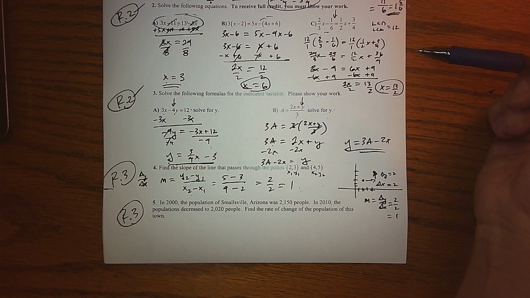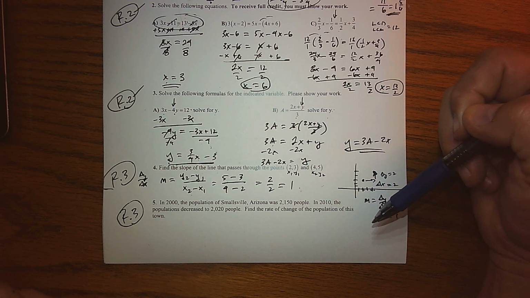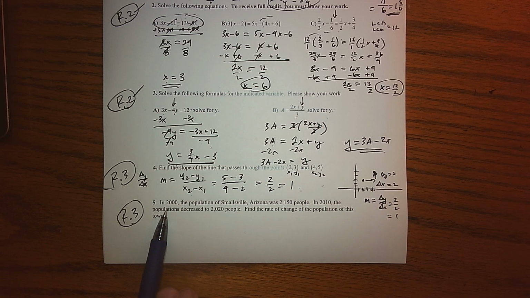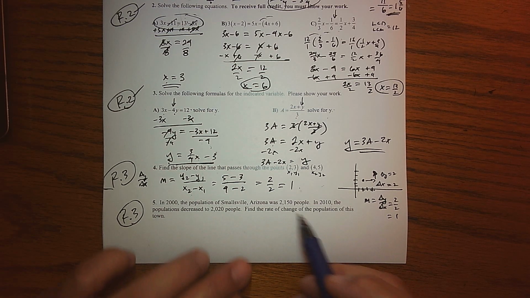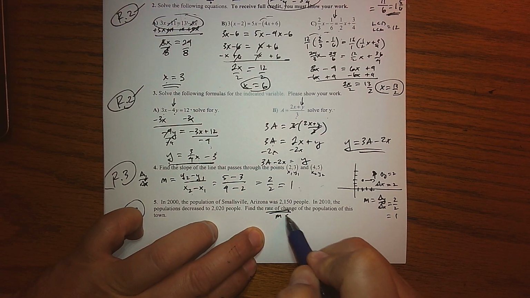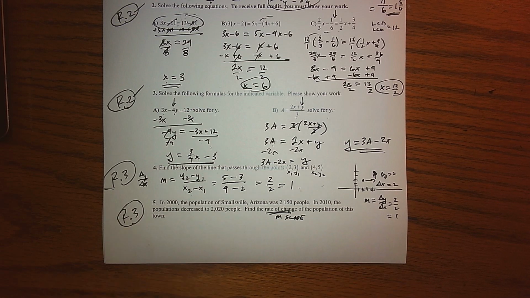So number 5. Number 5, believe it or not, is a lot like number 4. It's just wordier. In this case, what we have is in the year 2000, I've got a population of Smallsville, Arizona being 2,150 people. In 2010, the population decreased to 2,020. Find the rate of change, all right, of this population. Well, rate of change is just a fancy way of saying slope. All right, so what is the slope of this situation?